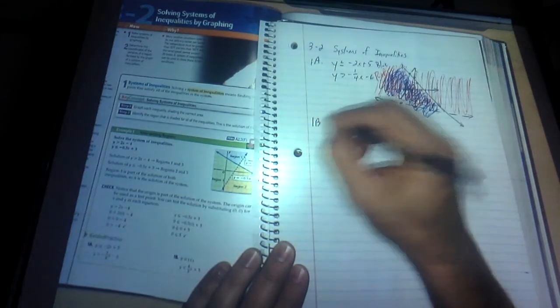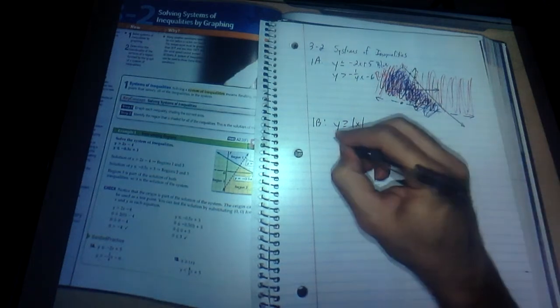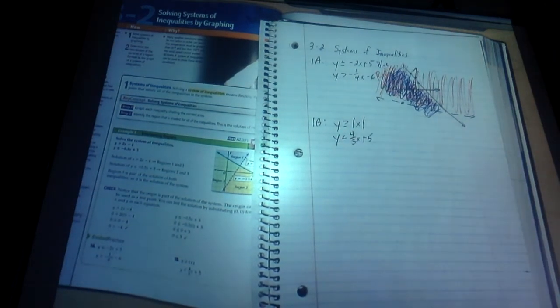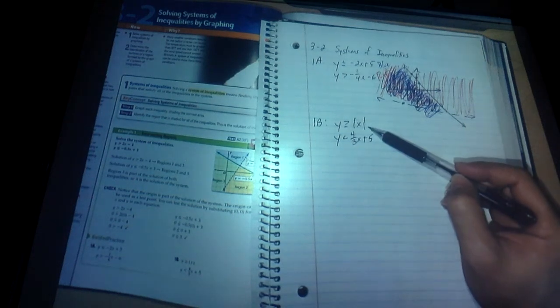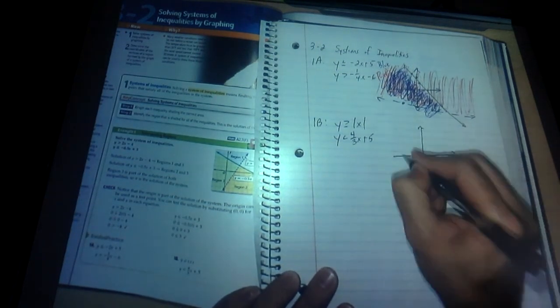All right, let's go down to 1b. Let's look at what happens when they're not both linear. No big deal. It's a good review right here. y is greater than or equal to the absolute value of x. y is less than 4/3 x plus 5. We've got one absolute value and one linear. This is absolute value. That's just the parent function for absolute value, just a V. This is linear. All right, I'm going to try to do the same thing with the pen. No, it ain't perfect, but you see what's going on.